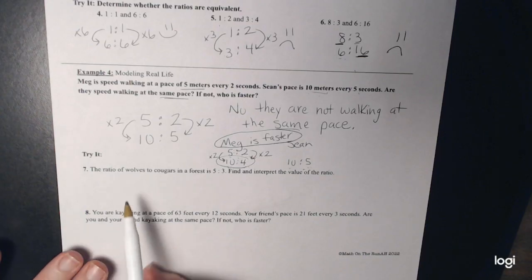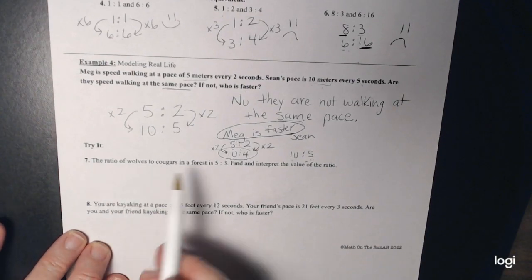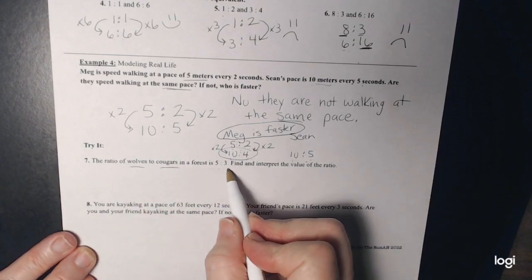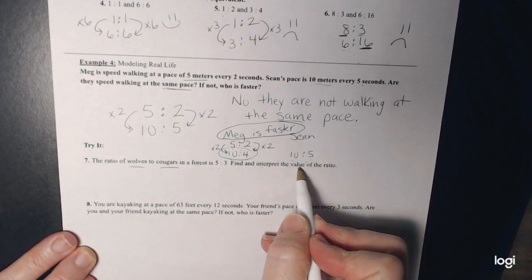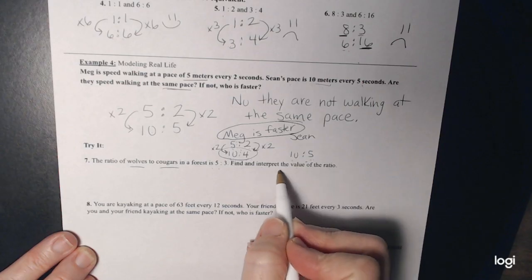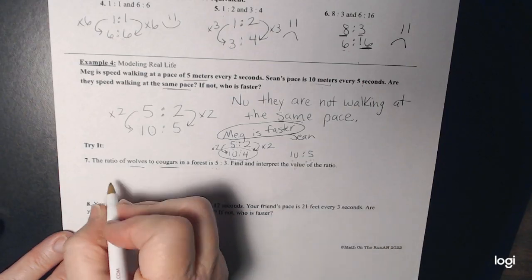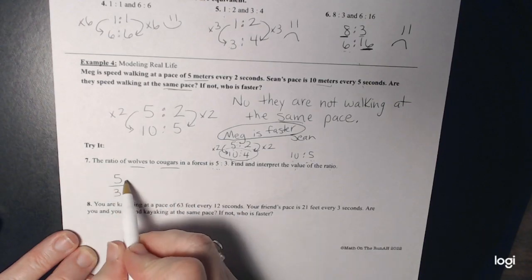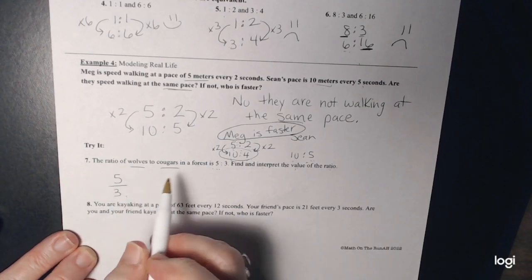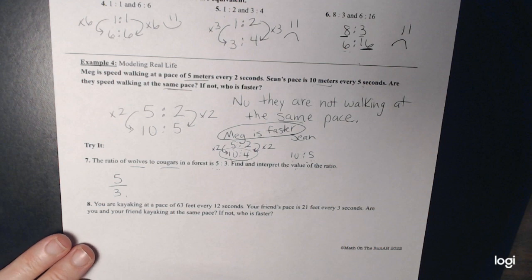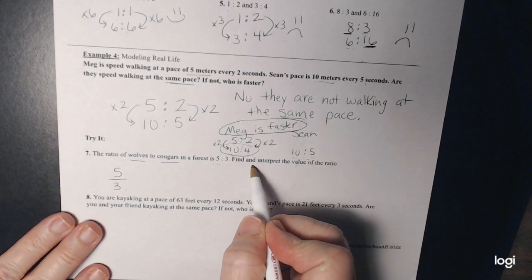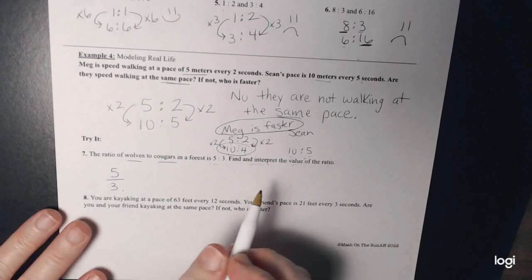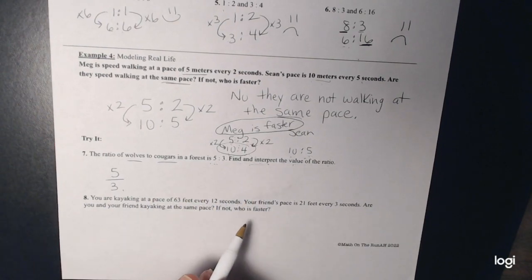All right, number 7. The ratio of wolves to cougars in a forest is 5 to 3. Find and interpret the value of the ratio. Well, value means we're going to write this as a fraction. So the fraction would be like this, 5, and of course 3 on the bottom. When it says to interpret, that means we're going to have to explain. And so we're going to write a sentence here.